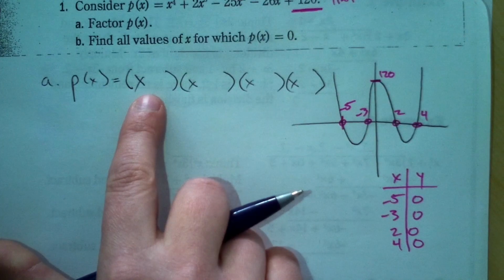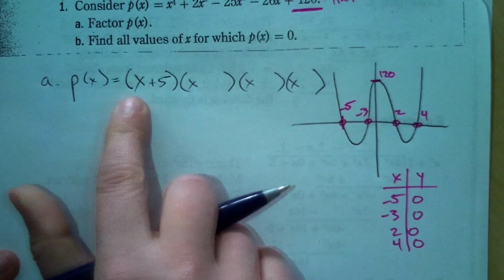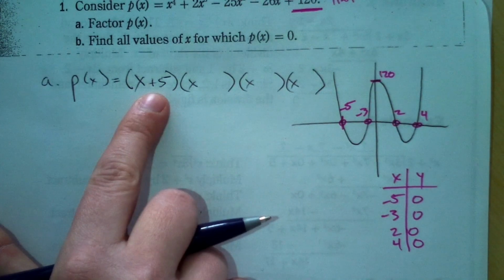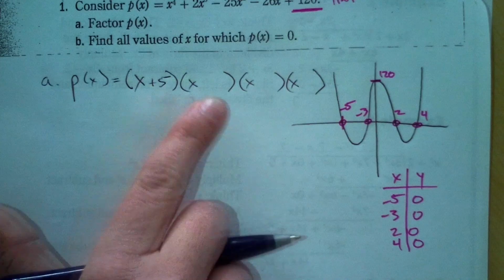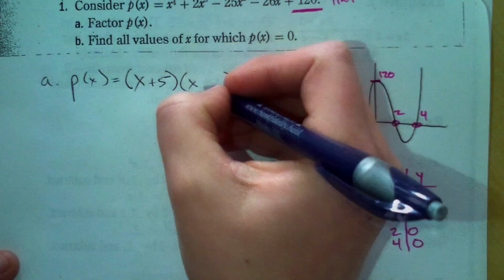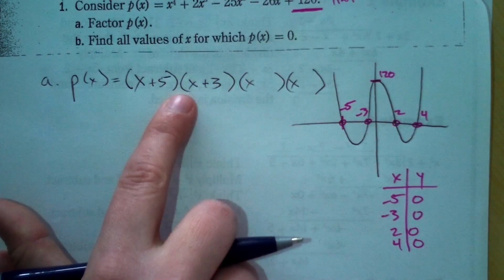Okay, like I said, it's a little bit confusing, but the main thing is find those crossing spots, those turn into your parentheses groups. And then from there, it wants us to find all of the values for which it's 0. Those are just the numbers that it kicks out, those zeros. So you just list those numbers out, like -5, -3, 2, and 4. And that's all you would have to do on something like that.